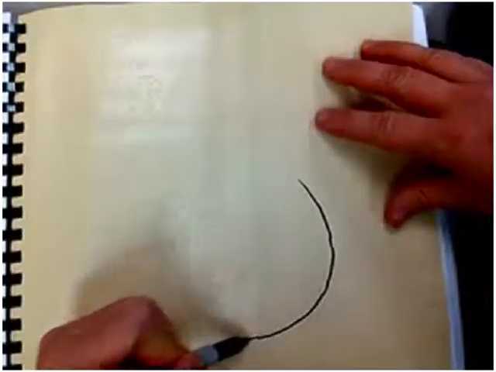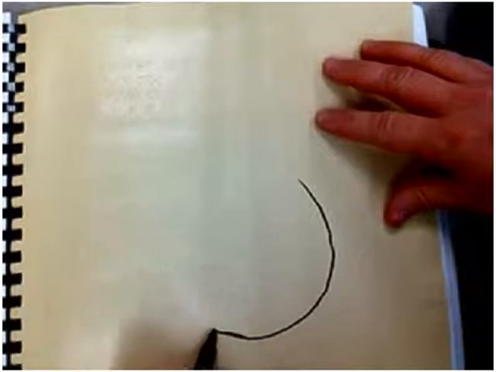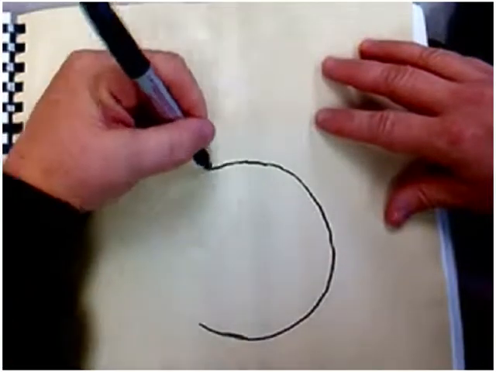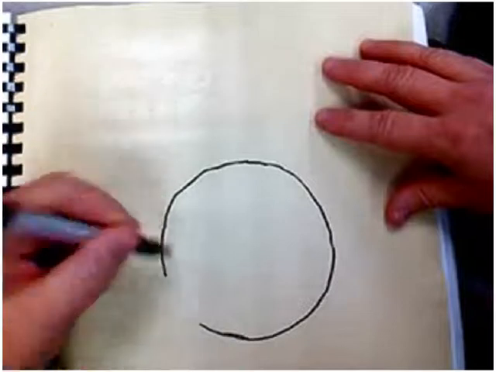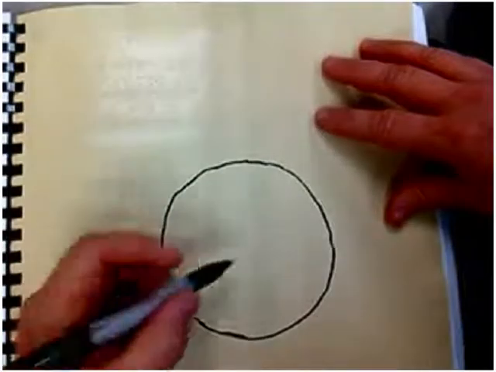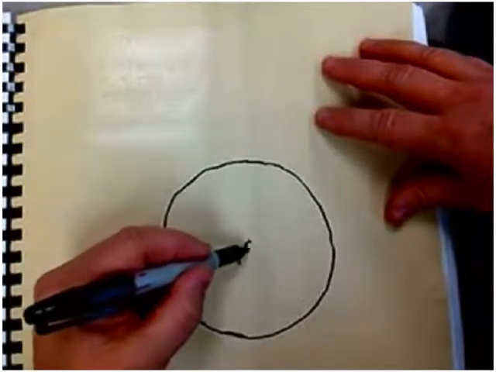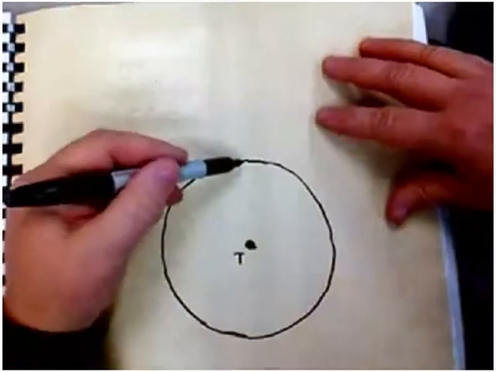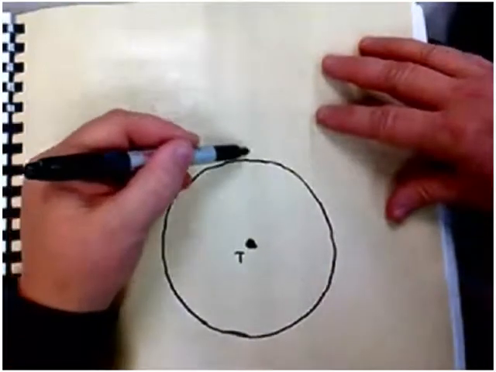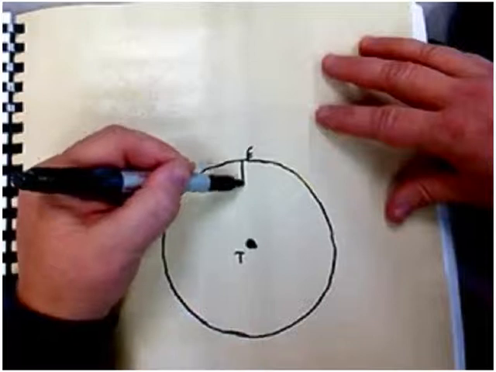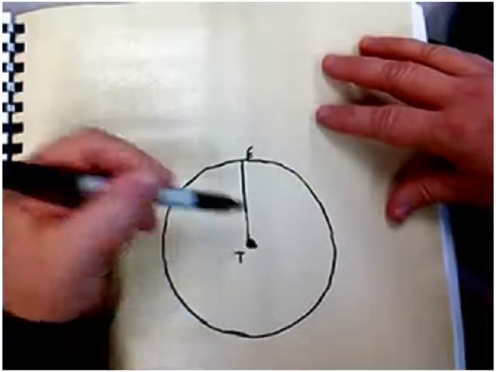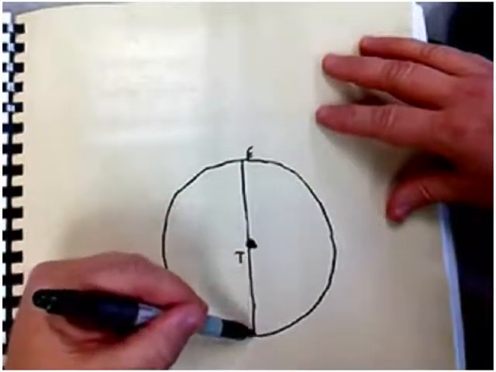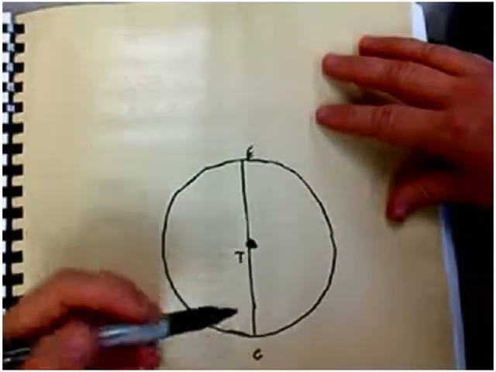So we draw this circle around here. Take a look at the circle. Find the center of your circle. The center is labeled with point T. And then going through the center up to the 12 o'clock position, you get to point E where it touches the edge of the circle. Then going back down through your center T down to the 6 o'clock position, you get to point C.